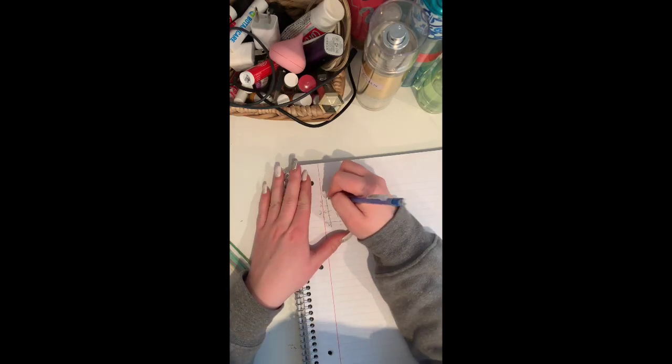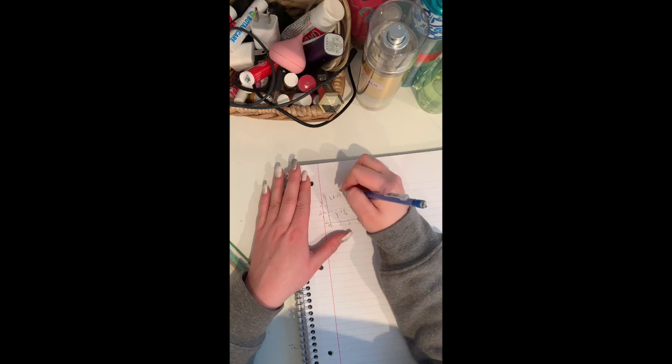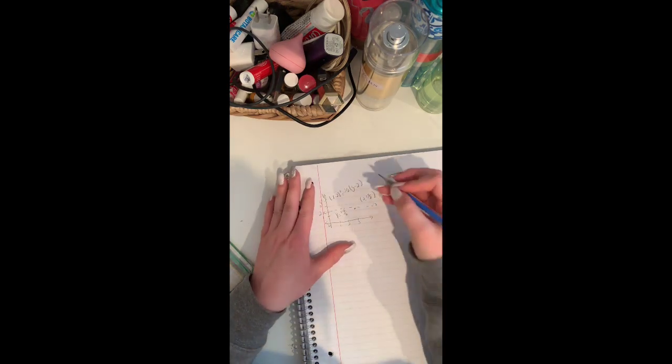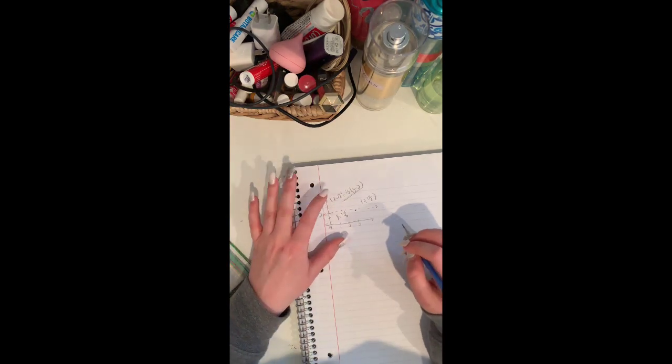And then we have (x minus 2) squared equals negative 1/2 times (y minus 2). I should have written that first, because that is initially the whole equation.